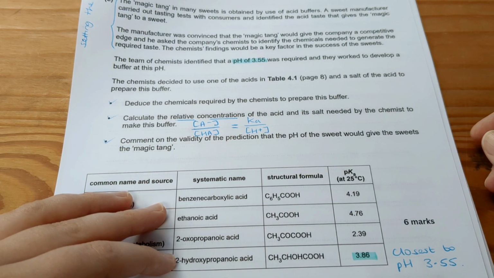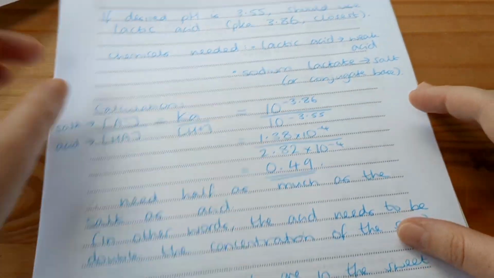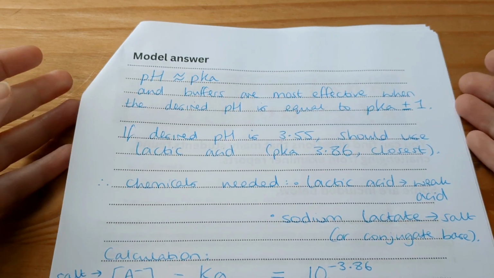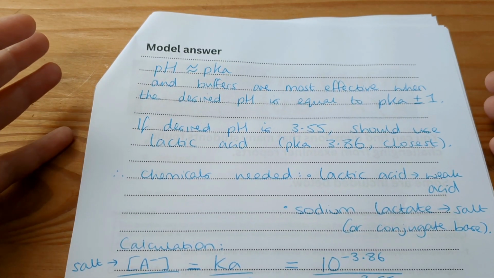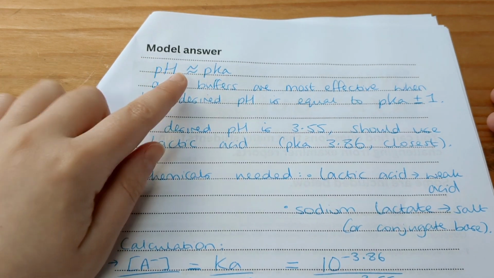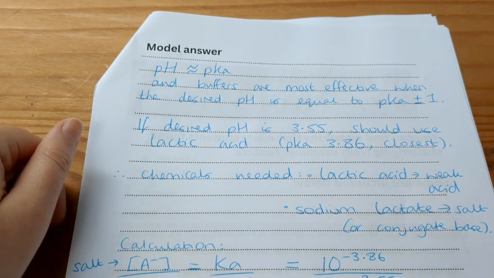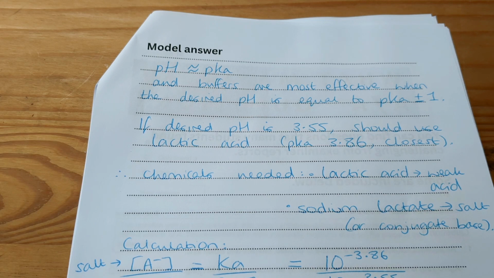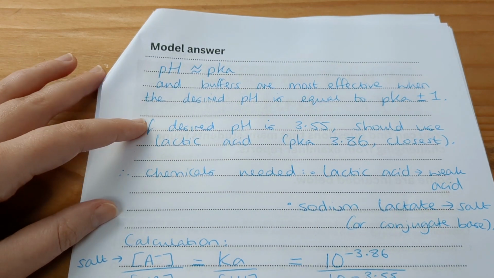So let's start having a look at a model answer then. One of the first things we need to know in order to be able to answer this question is that pH is approximately equal to pKa, and buffers are most effective when the desired pH is equal to the pKa plus or minus 1. So that difference of plus minus 1 means there's a 10 times difference between the acid and salt concentrations. So the question says the desired pH is 3.55.